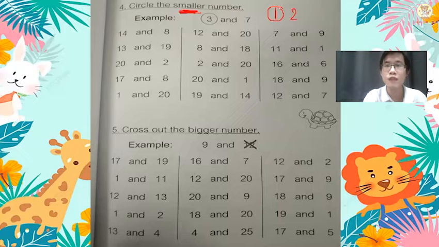Because 1 comes first and 2 comes after 1. That's why 1 is smaller. And how about 6 and 10, everybody? Which number is smaller? The answer is number 6 because 6 comes before 10. That's why 6 is smaller than 10.